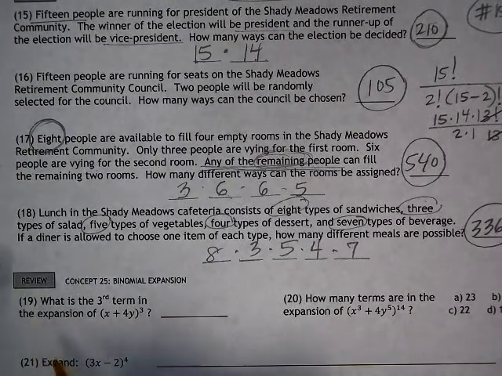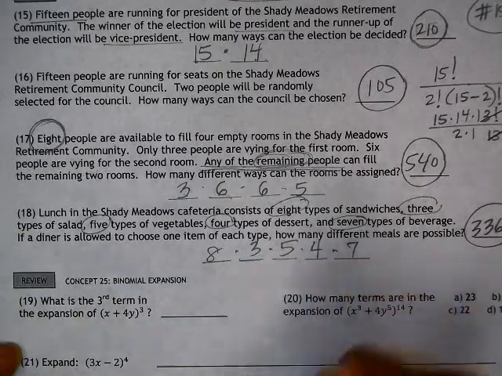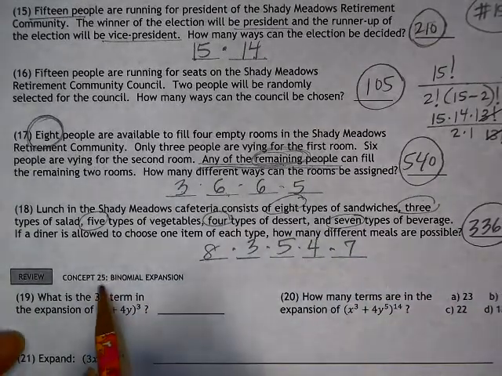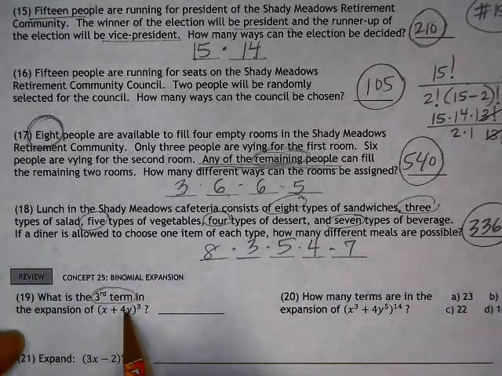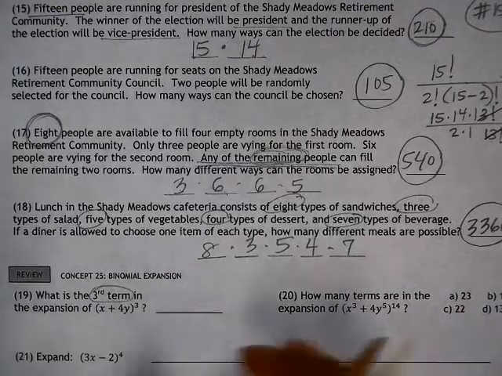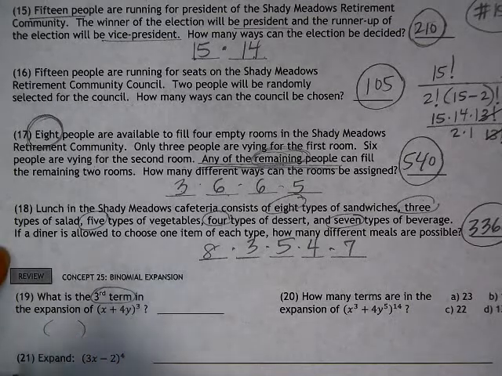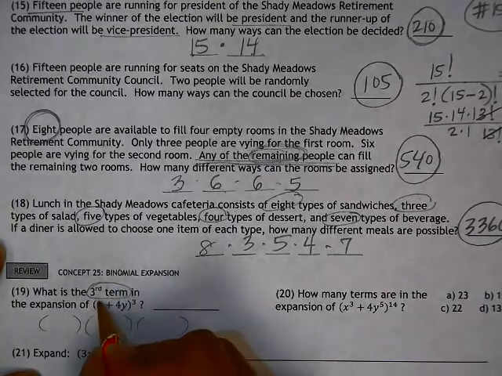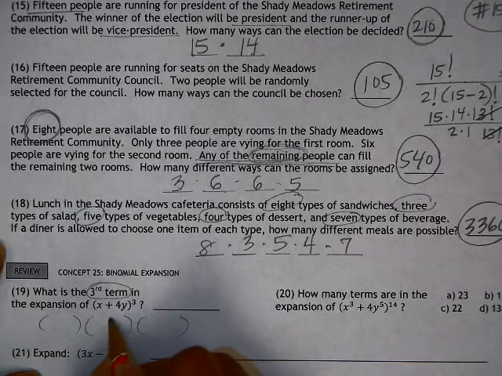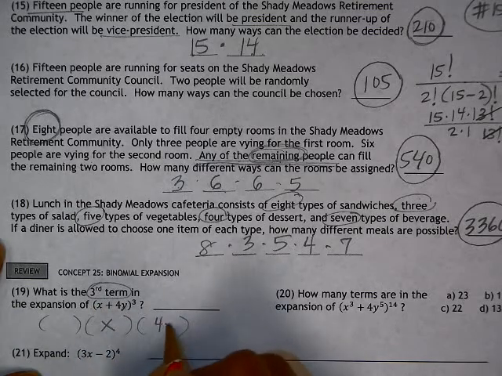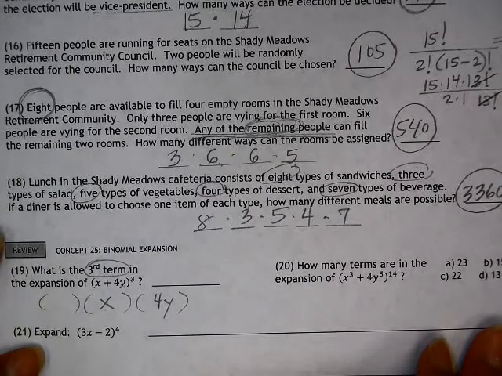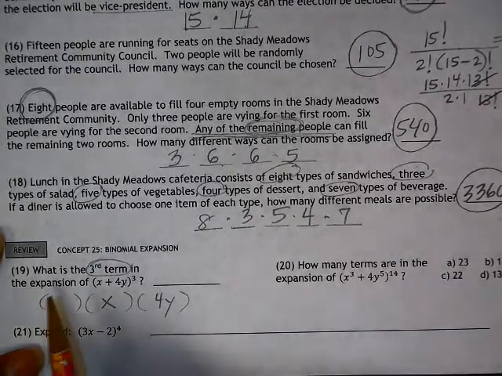All right, concept 25 is binomial expansion, and we're starting here with just finding one of the terms of this expansion. So we know in our answer there's going to be three parts to the answer. There's going to be the coefficient in front, there's going to be the first term, and then the second term. So let's start by filling in the terms that are here. This is going to be the first term, this is going to be the second term. We still need to find the coefficient, so we'll do that in a minute.